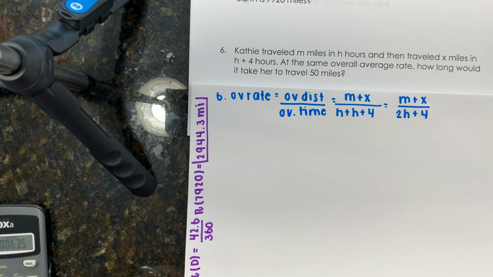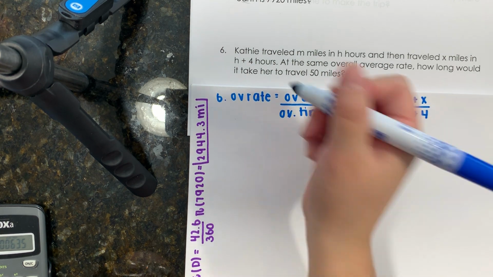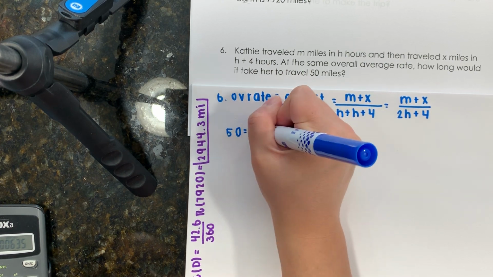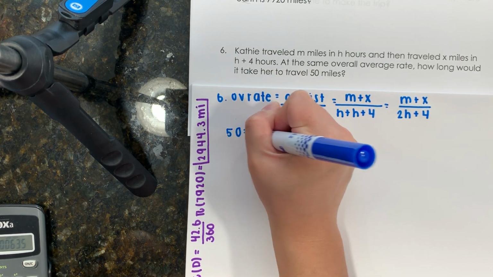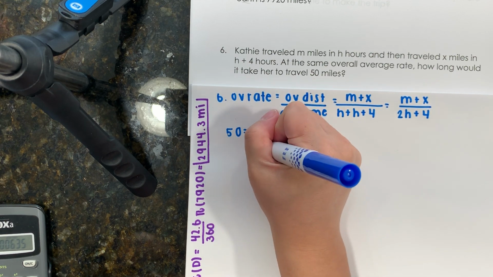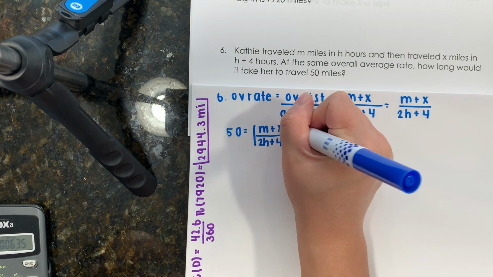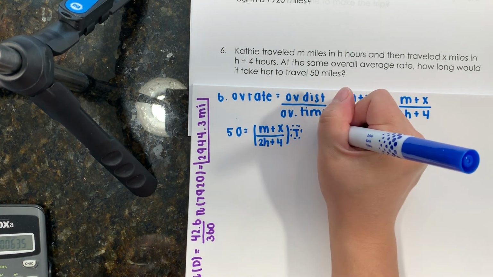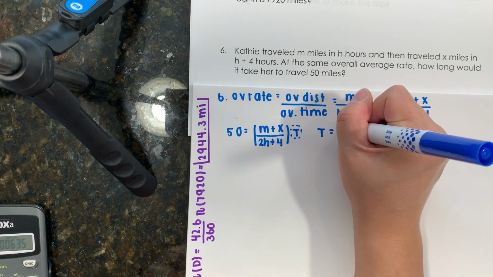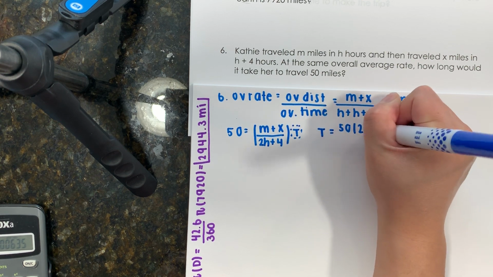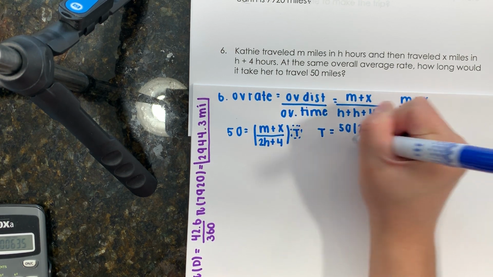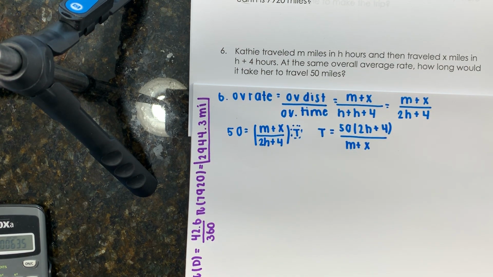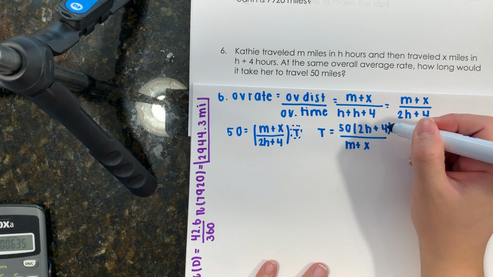Now we're going to just use the equation distance equals rate times time. We're traveling 50 miles. My rate is this M plus X over 2H plus 4 times time. Now, if I want to solve for time, I would multiply by the reciprocal. So time would be equal to 50 times 2H plus 4 over M plus X. But notice that you can actually factor a 2 out of the 2H plus 4 in the parentheses.